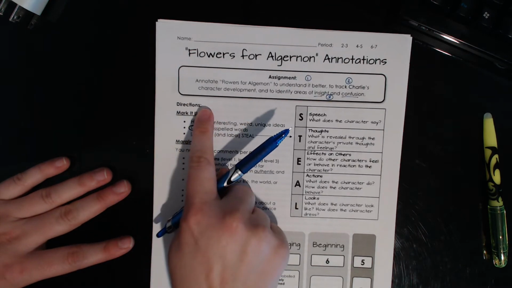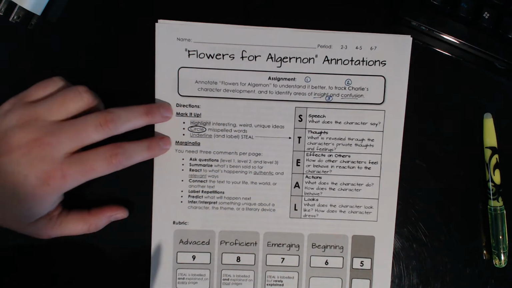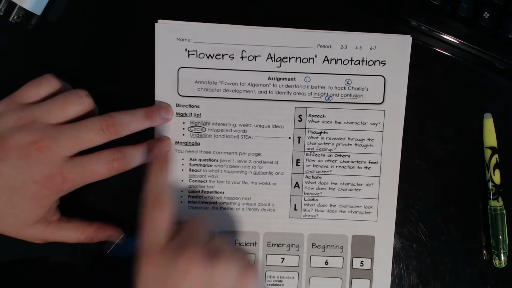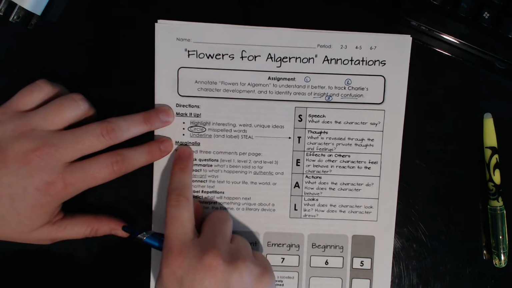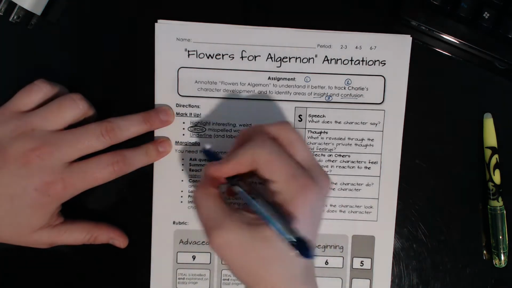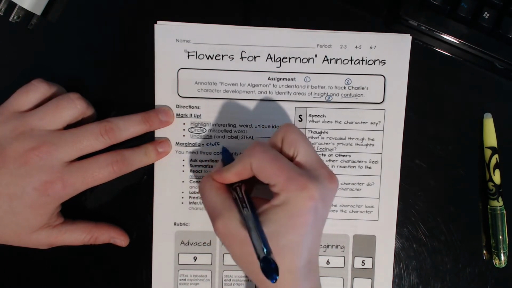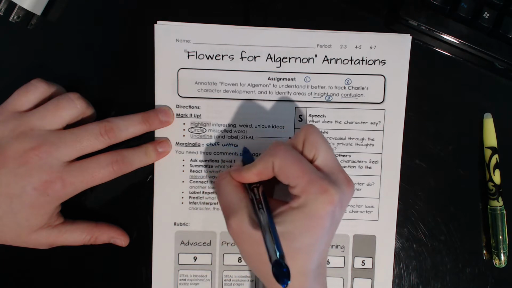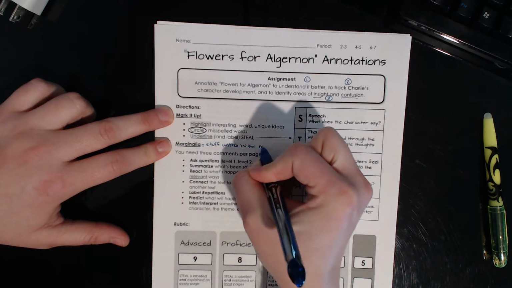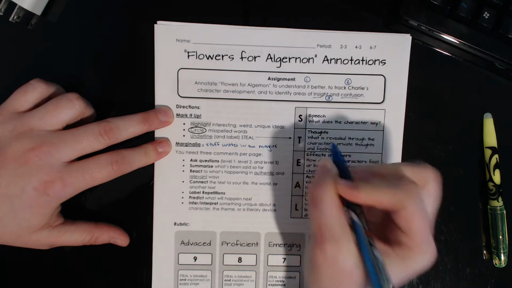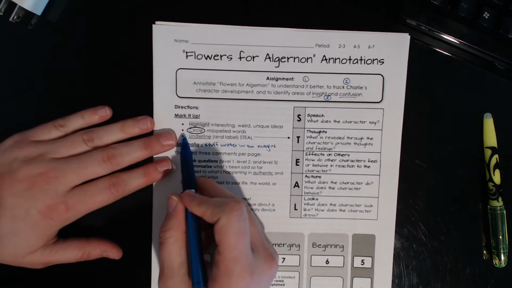Here are the directions. It looks like we have two things we need to do when we annotate. We need to mark it up, and we need to add marginalia. Marginalia is just a fancy word for stuff written in the margins. Let's begin by looking at marking it up.